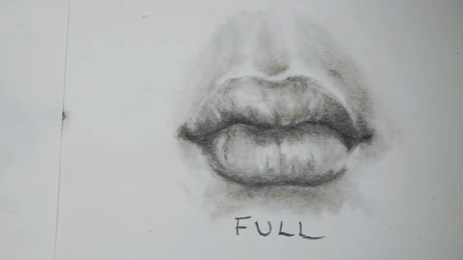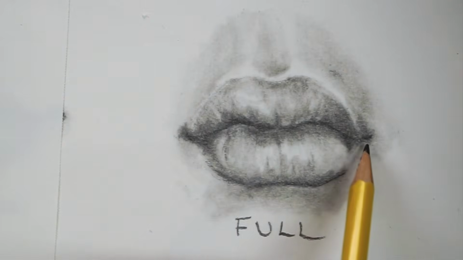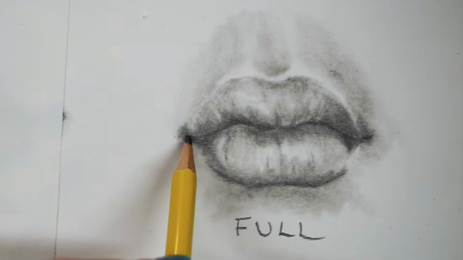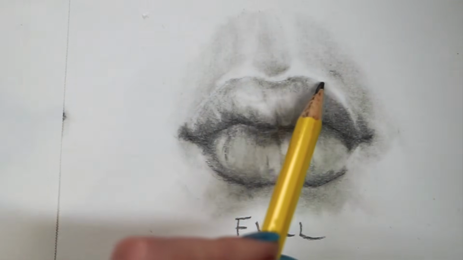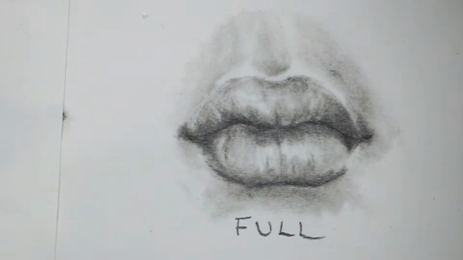All right, so here we have full lips. You'll notice that generally where they tend to curve outwards is closer to the edges of the mouth, and they tend to bow outwards with that curve, and that gives them kind of a more voluminous appearance. All right, let's move on.